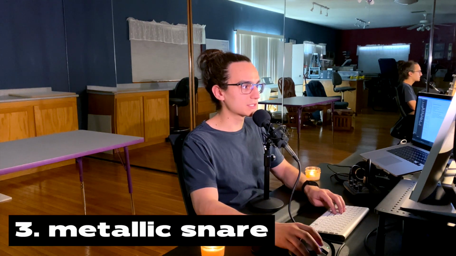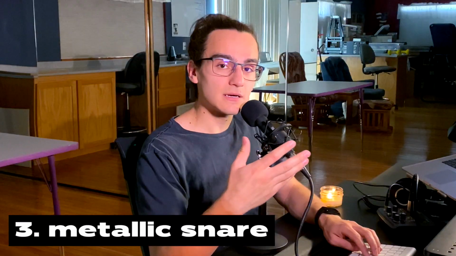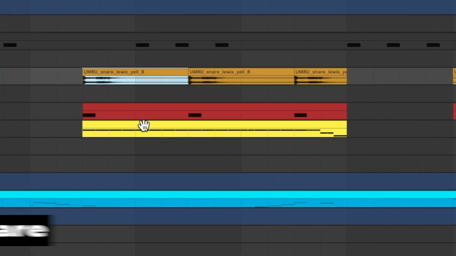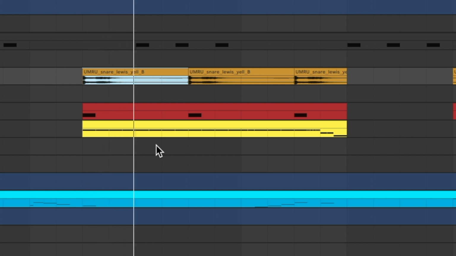Third tip on the list is using some sort of metallic snare. This is pretty popular in a lot of tracks. In this song, I layered two metallic sounds on top of each other. So I used this snare. It sounds like someone yelling. And then this one as well. It just sounds like someone hitting a piece of metal. And together they sound like this.